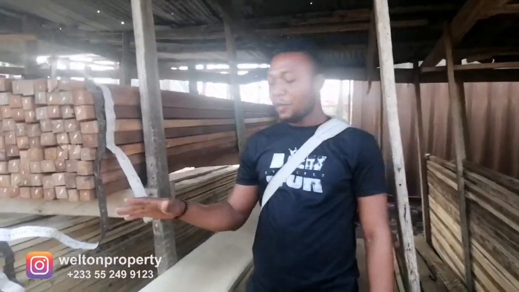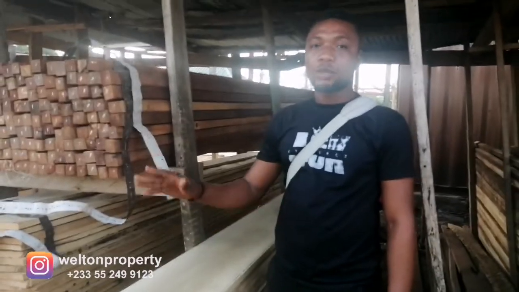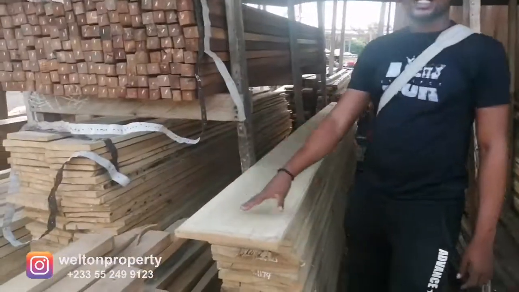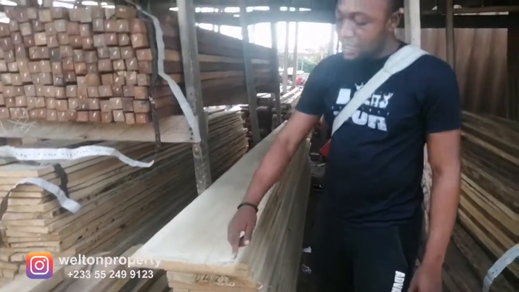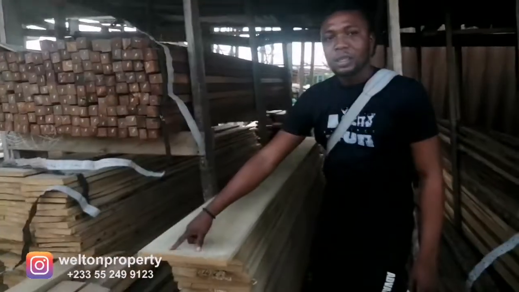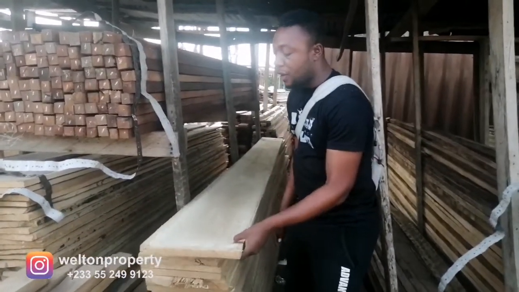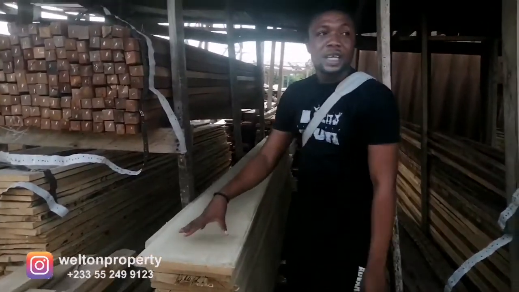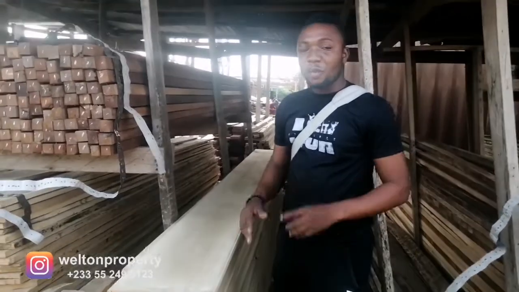Yeah, we are here to see the Wawa sawmill cuts. Okay, so we've already seen the bush cut. Yeah, we've seen the bush cuts. Right. And this one is the sawmill cut. The length is 16 feet, and the width here is almost 1 foot, that is 12 inches. Yeah, and it's also used for floor work. It's a very quality wood for flooring, using it as a pillar. It's very, very quality wood.